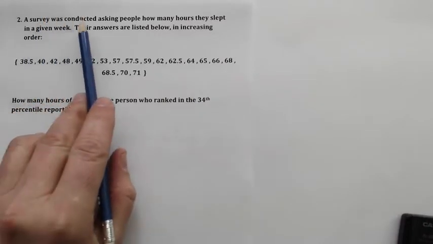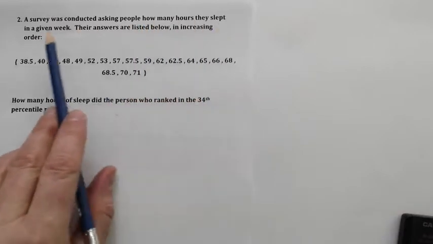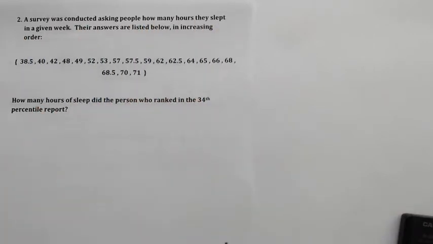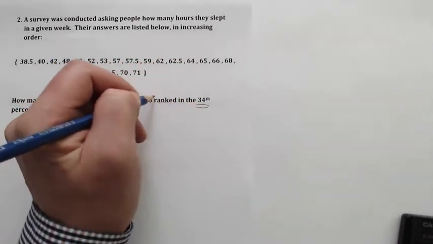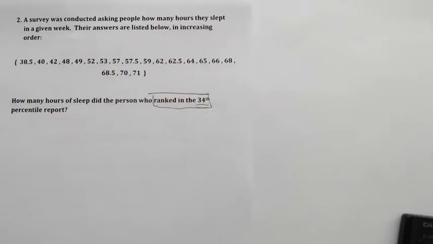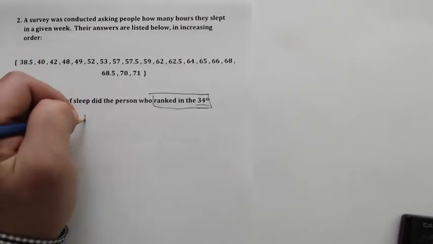A survey was conducted asking people how many hours they slept in a given week, and their answers are listed below in increasing order. And once again, we know the percentile, right? We know that they've ranked in the 34th percentile. And so this is percentile backwards.